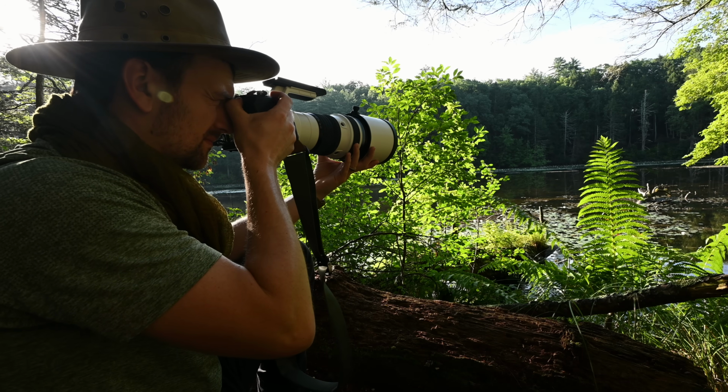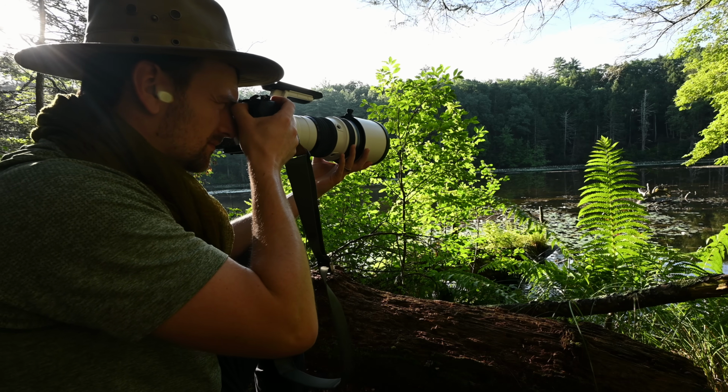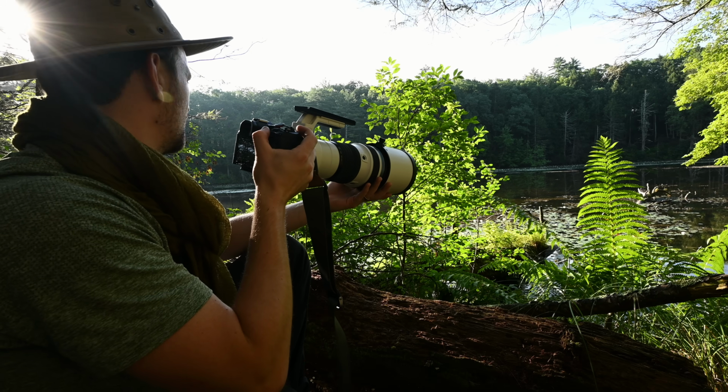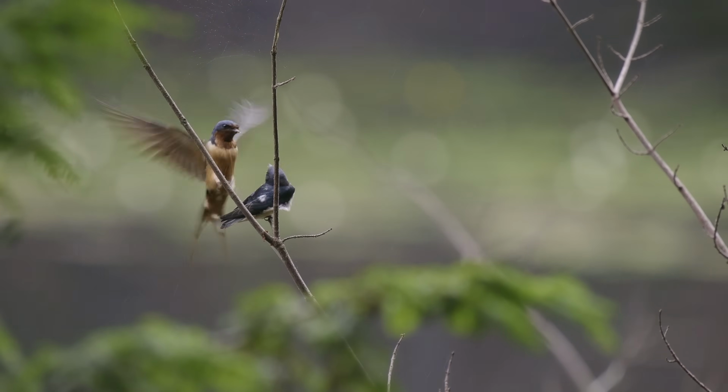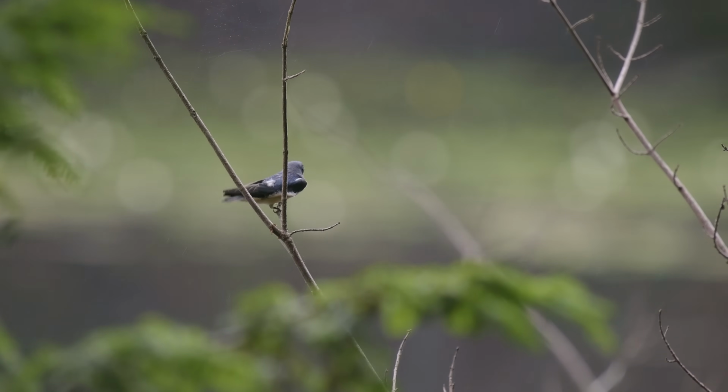So I'm gonna move over a little bit and see if I can get just a little bit lower to the water. Right now, the autofocus is getting confused with the lily pads in the background because there's a lot of distractions in the background. So I'm gonna move over and try to get a little bit lower to hopefully make the birds stand out more for the camera.